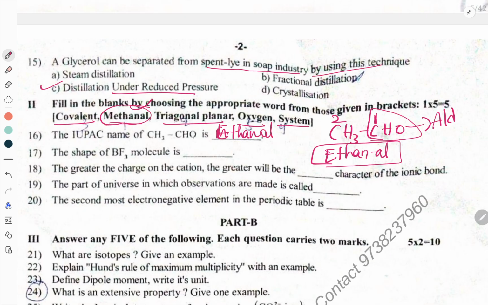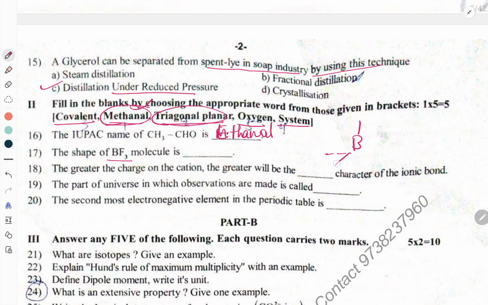Next, 17th question, the shape of the BF3 molecule is trigonal planar. If you take BF3, I will write the structure. This is BF3, which is called a trigonal planar structure. So option trigonal planar is the correct option. Next, move on to the 18th question. The greater the charge on the cations, the greater will be the covalent character of the ionic bond. Covalent is the correct option.